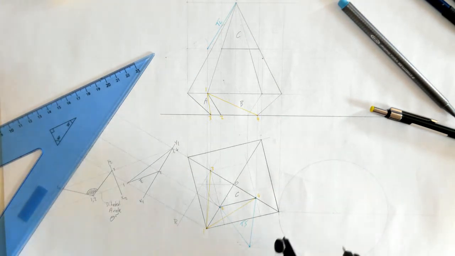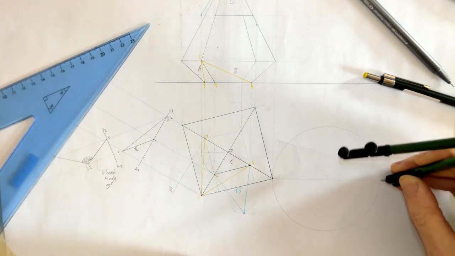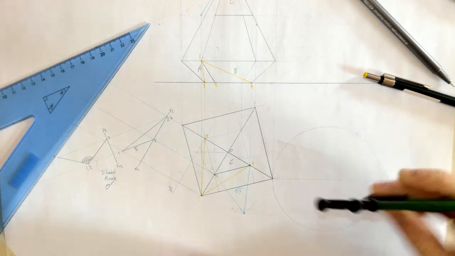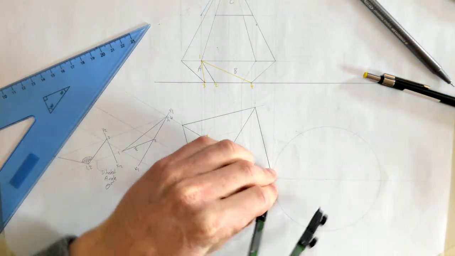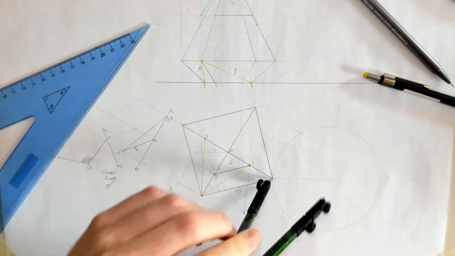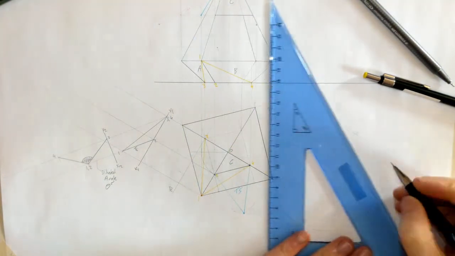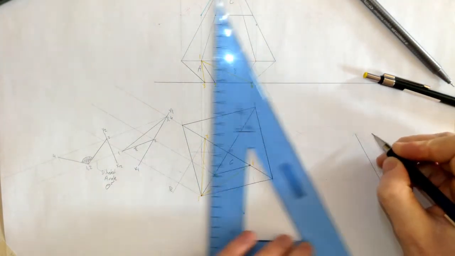And then with my compass, kept to radius 50, I'm just going to swing off my arcs on the outside of that circle, and I can draw in the outline of my hexagon.